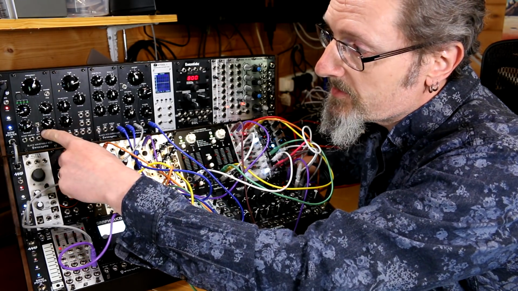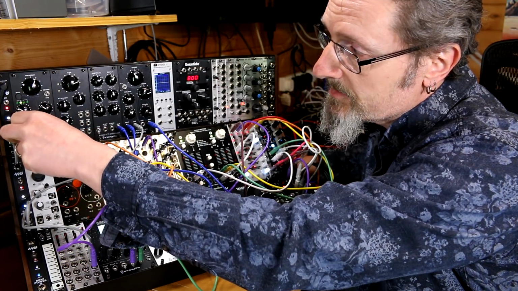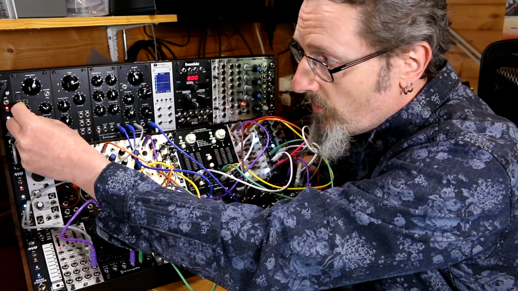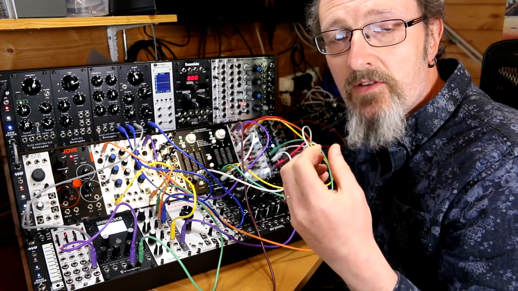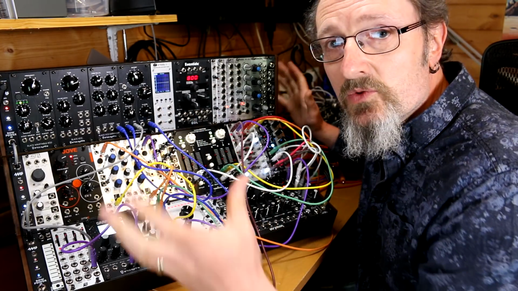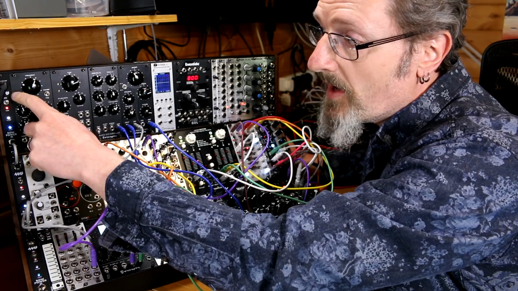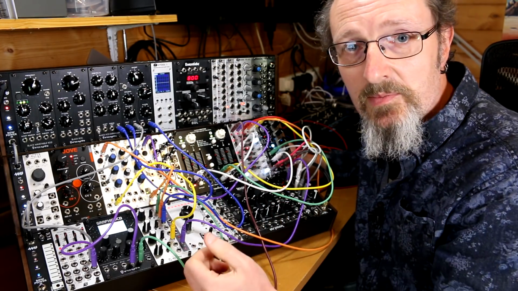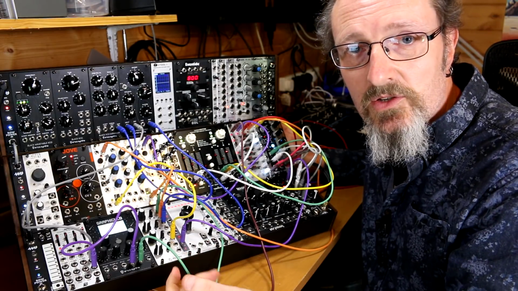You've got a bunch of different waves that you get to through a button. There we go. And you can then morph between the waves on this knob here, and it works very, very simply and very well. And you can sweep through things and choose different wavetables and even load up other wavetables by replacing the chip in the back. And the Graphic VCO does all that too.